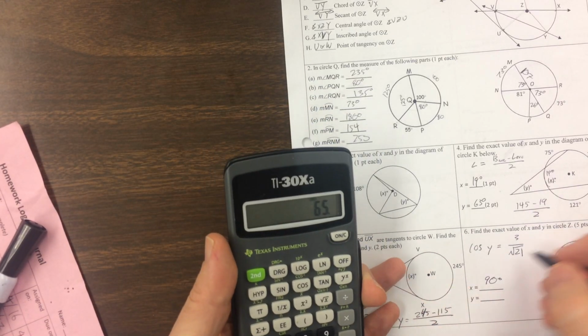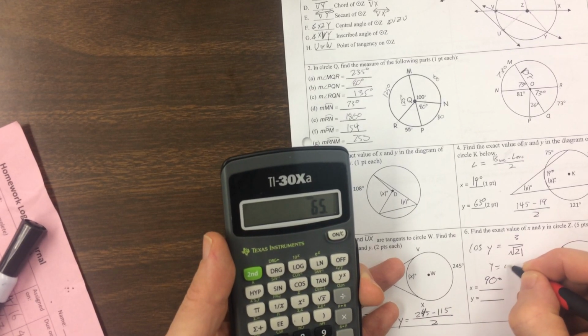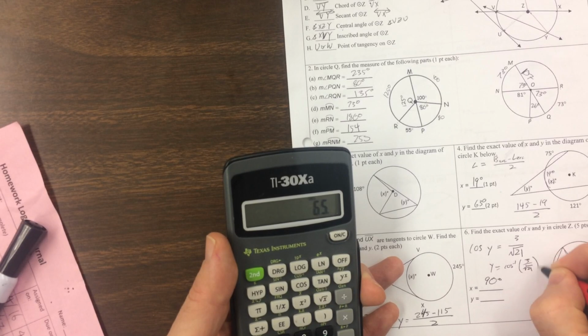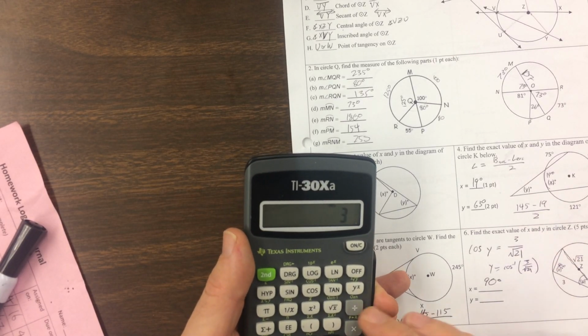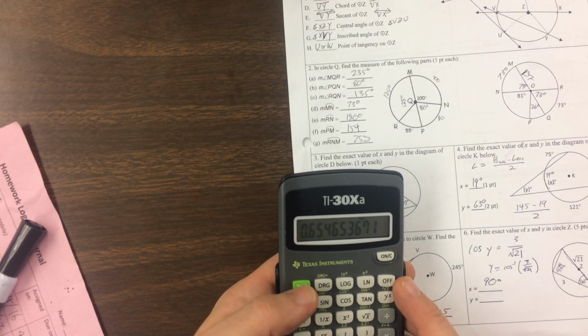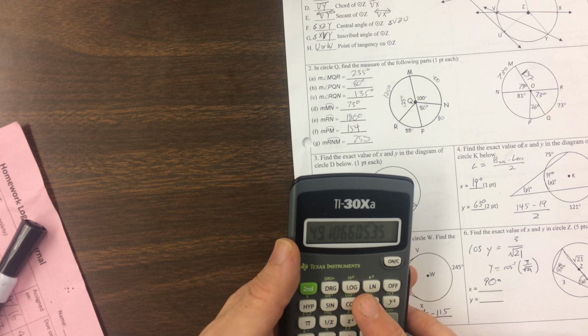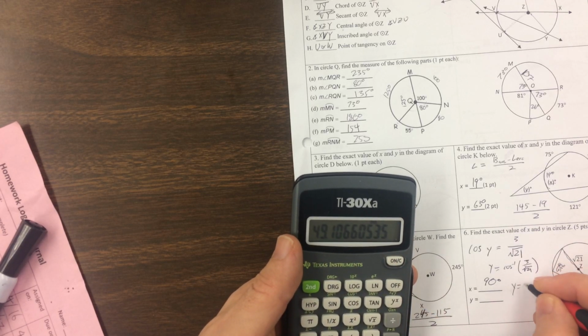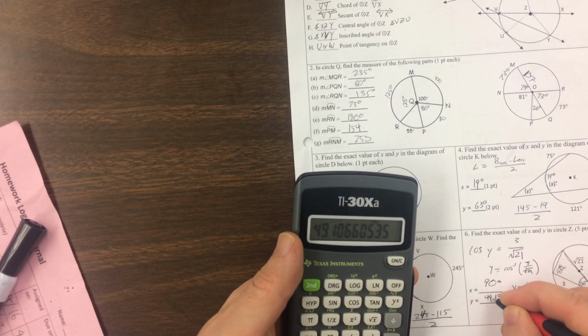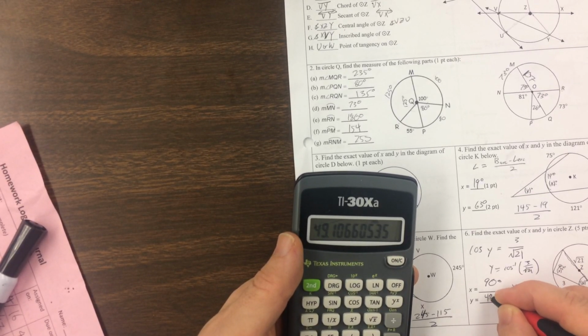So to find Y, I'm going to take the inverse cosine of 3 over square root of 21. 3 divided by the square root of 21 equals, inverse cosine. Y equals 49.1. So there we have it.